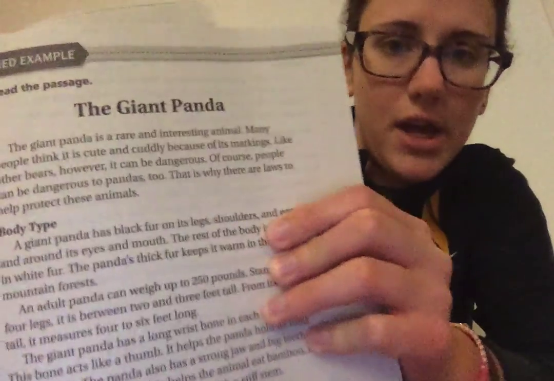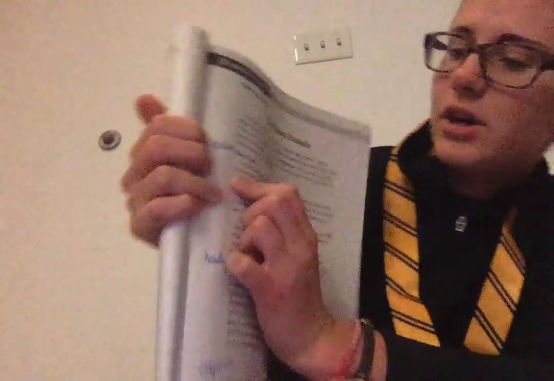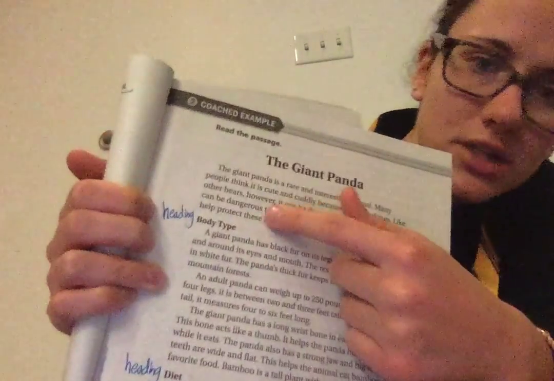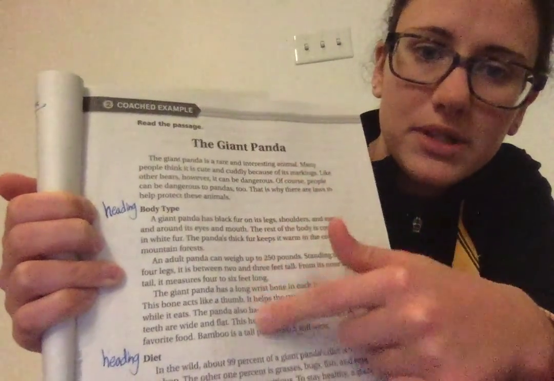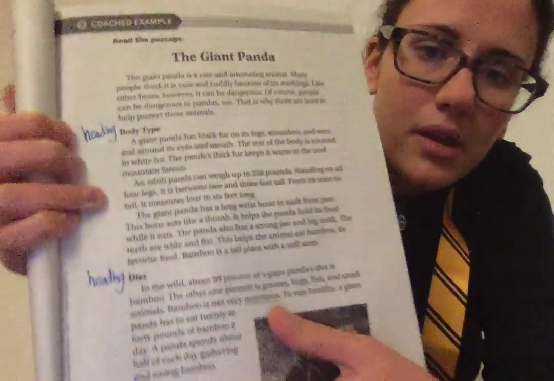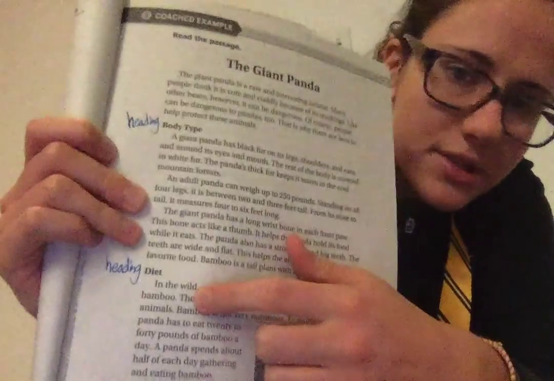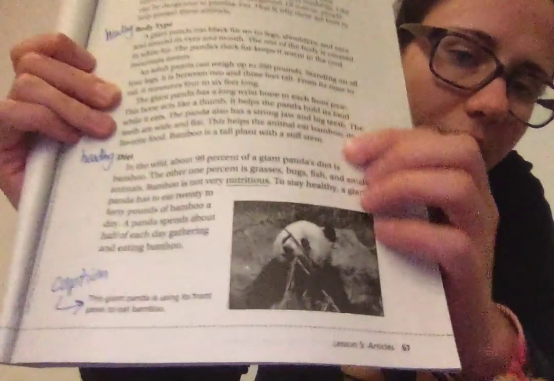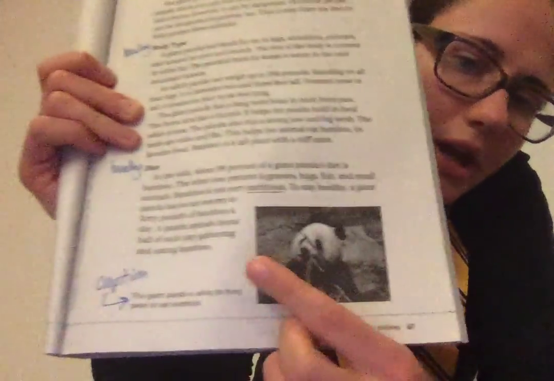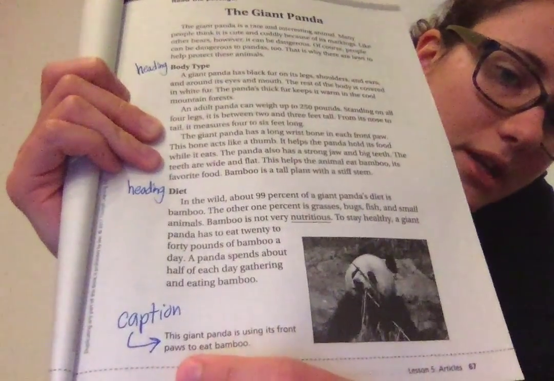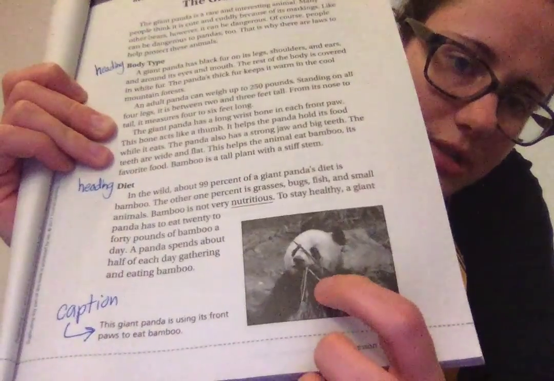and it's about the giant panda, really interesting animal. Right here is an example of a heading, right? You have a heading right here, and it's body type, and then you have another heading. So this whole section right here is going to be about body type, right? The body type of the panda. And then you have your next heading right here, and this one is diet. So this is all going to be about diet. Now you have your picture of a giant panda right here, and then you have an example of what a caption is. So then you have your caption right here, which tells you what this picture is about.